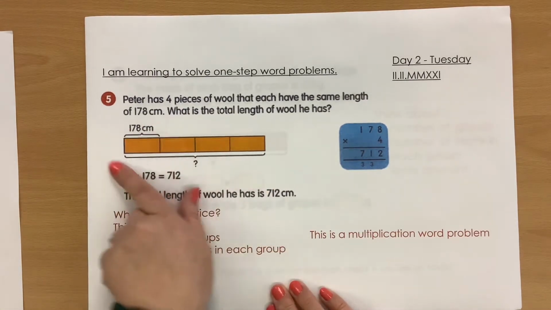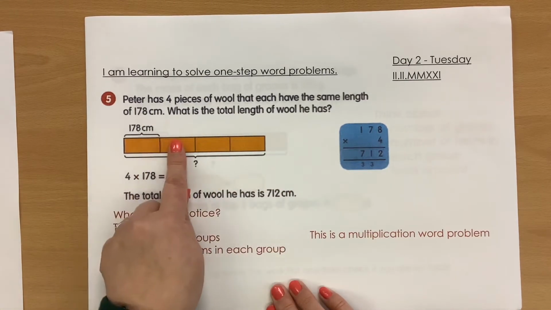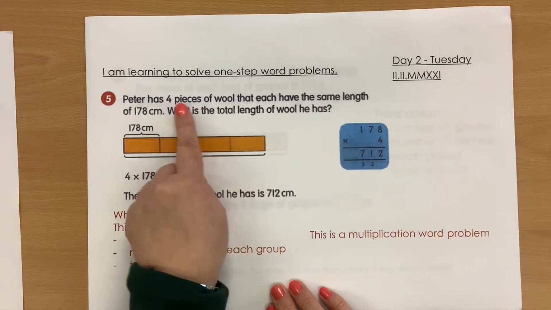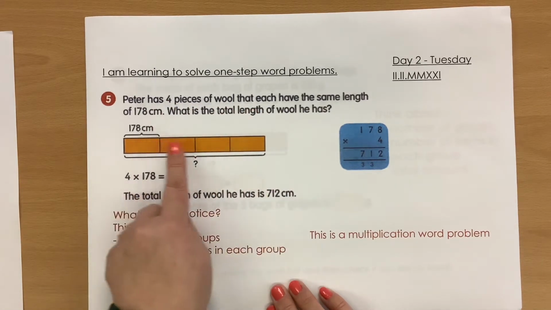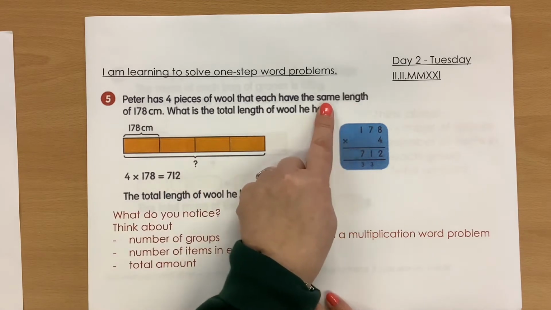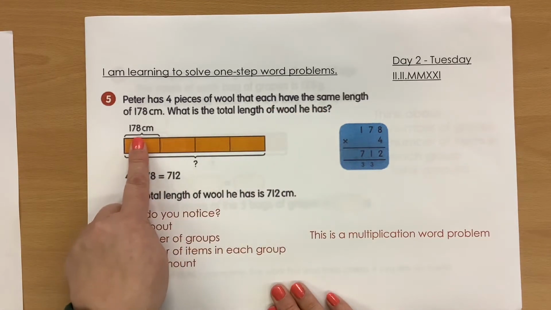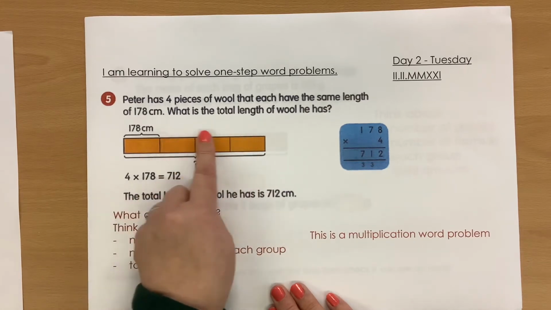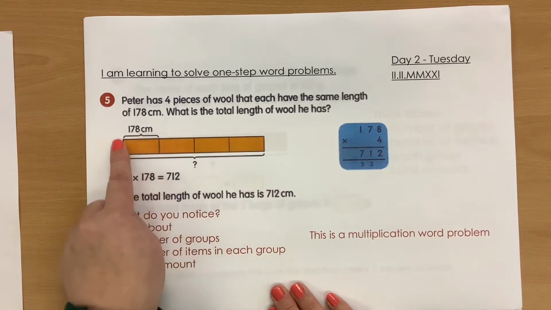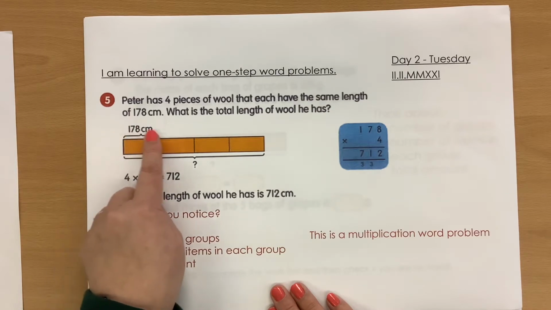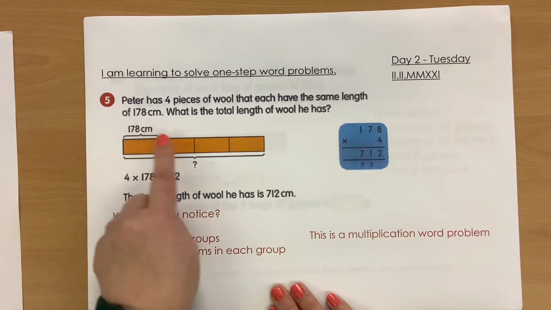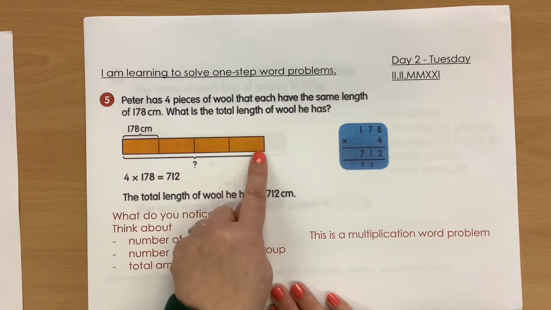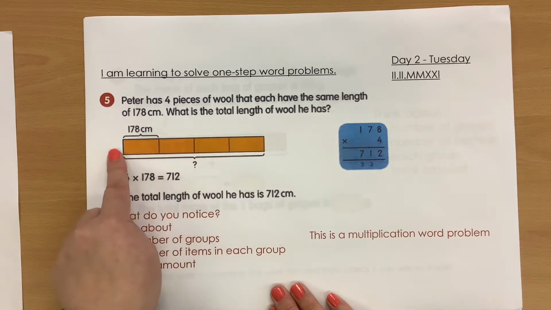So if we draw a bar model, we know that we have 4 groups, 4 pieces of wool, and we can do them as 4 groups because they are equal. So each one has 178 centimetres. Now we could label each of these bars 178 centimetres, but because they are all equal size, we know that if this one is 178, then all of them are. And we are looking to find out the total value.